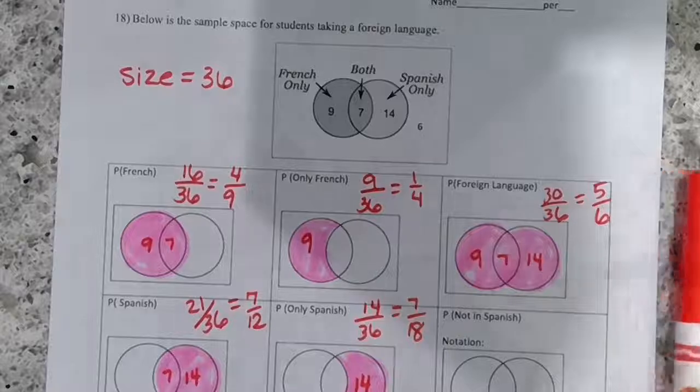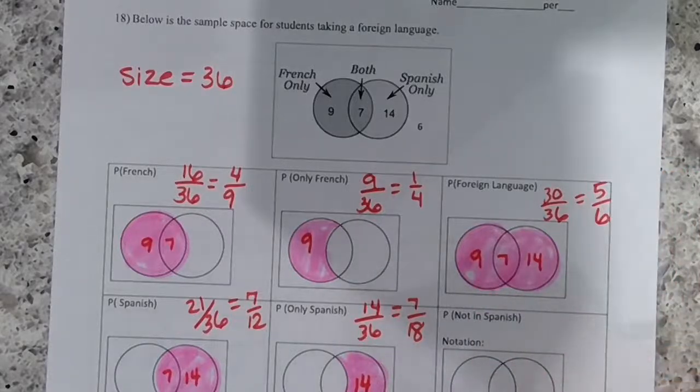Probability that they're not in Spanish. So probability that they are not in Spanish is definitely the 6.